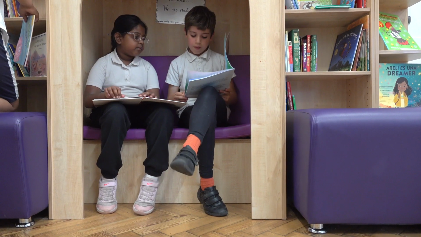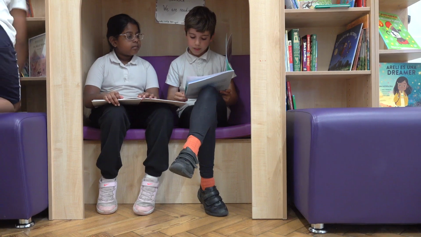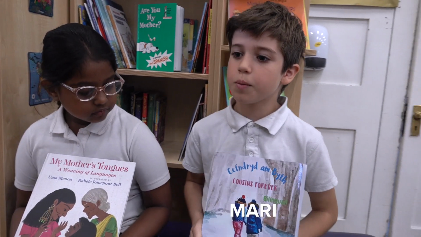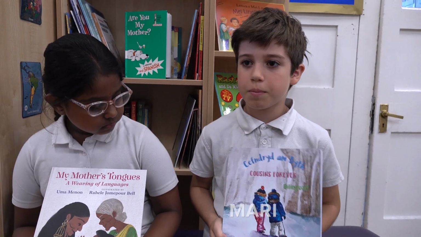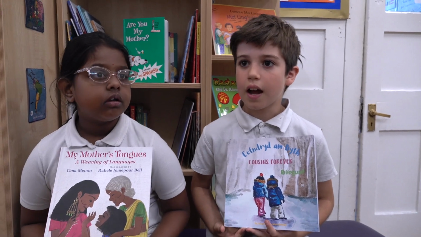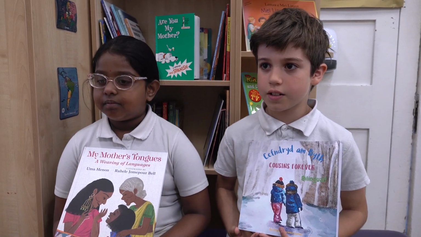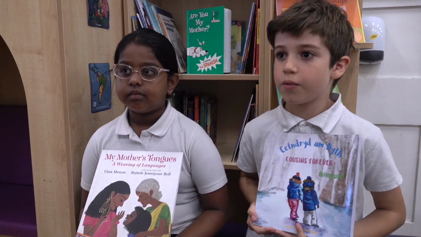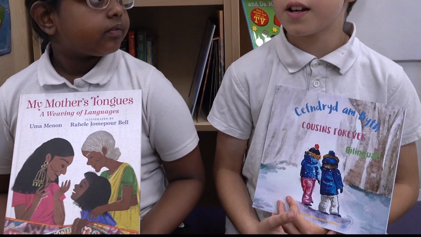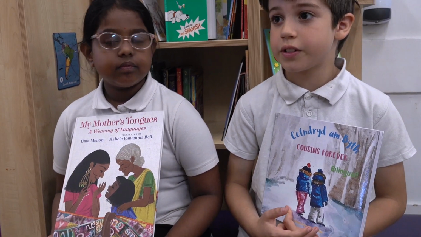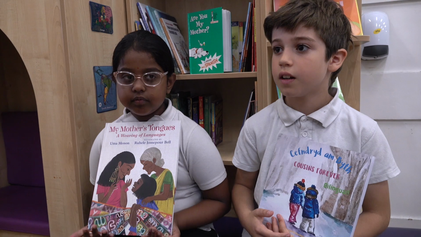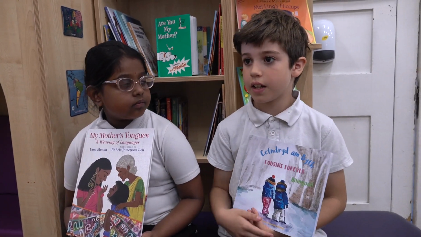When I go to the multilingual library, I normally go find this book and read it. I normally read it with my friend Phoebe, who is also a helper here, and I normally read it out loud, and she's learning a bit of Welsh. It really makes me want to learn a lot of languages because the books here are just really fascinating.